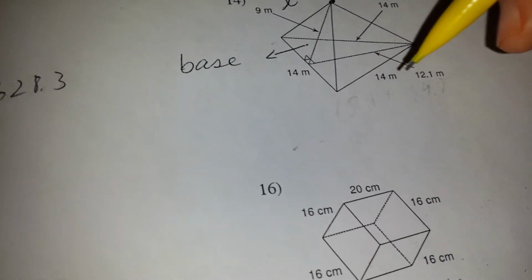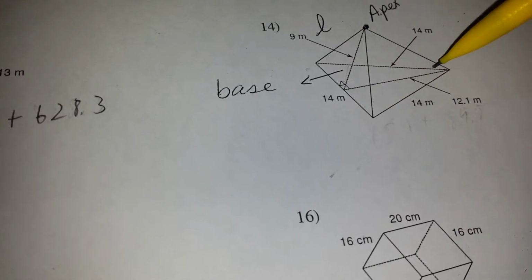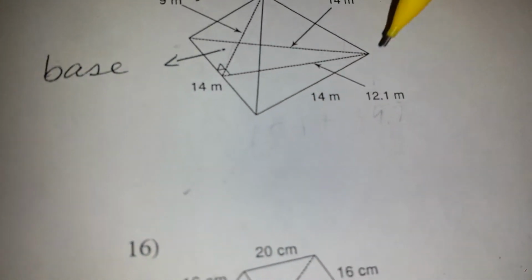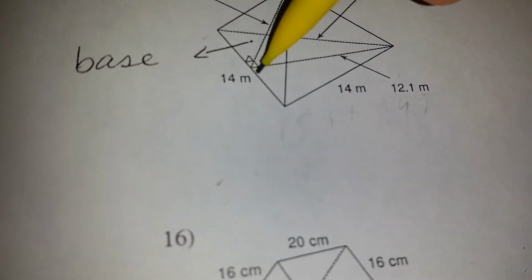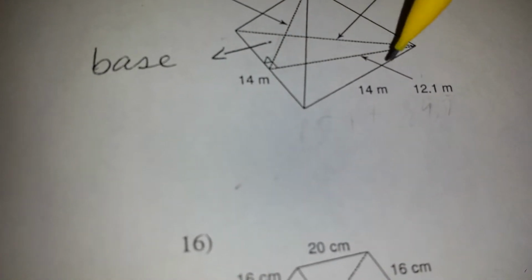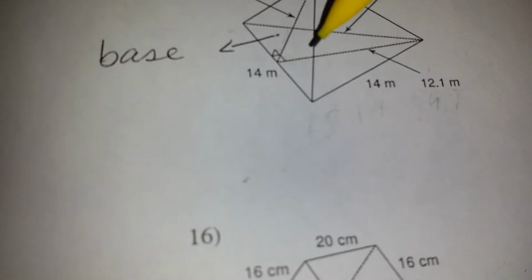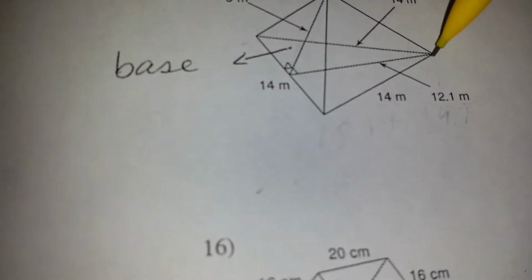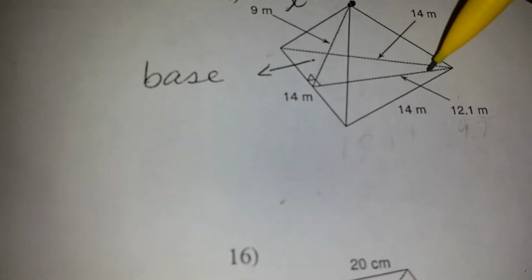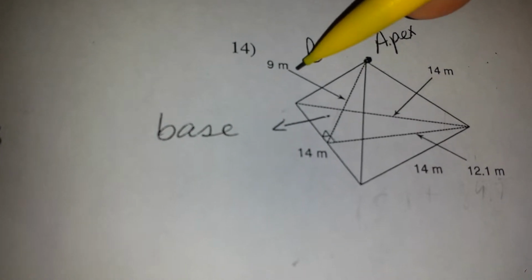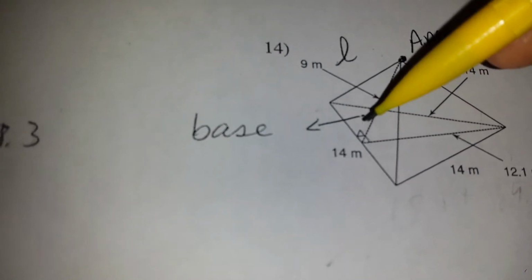You can figure out which one is the slant height based on the fact that this has to be the height of the base, because this is a vertice of the base, and it goes to where this triangle thing is, which means that it's perpendicular to this line of the base. Also, this is labeled with the L thingy, which means that this is the slant height. So the slant height is 9.